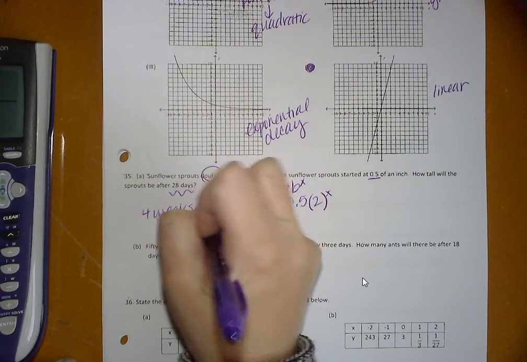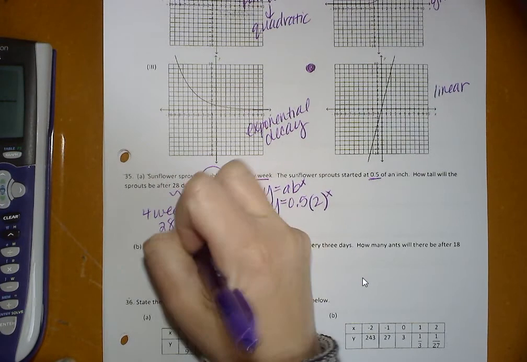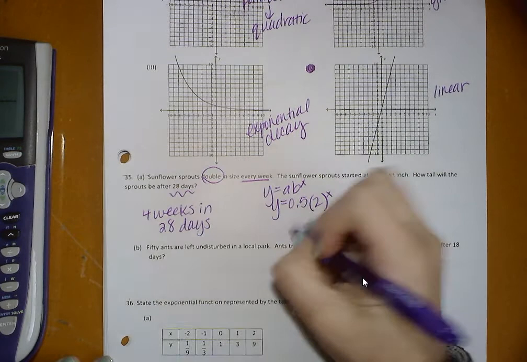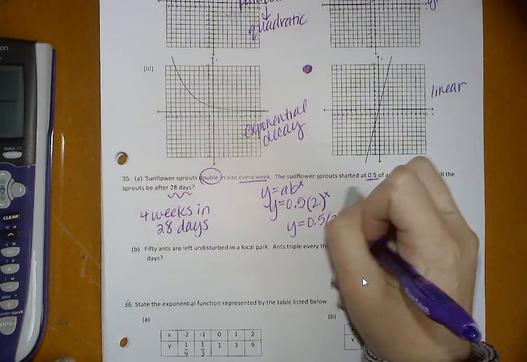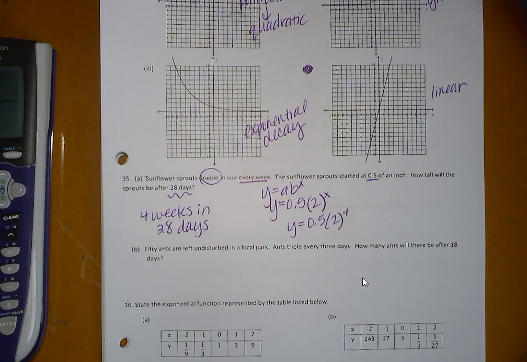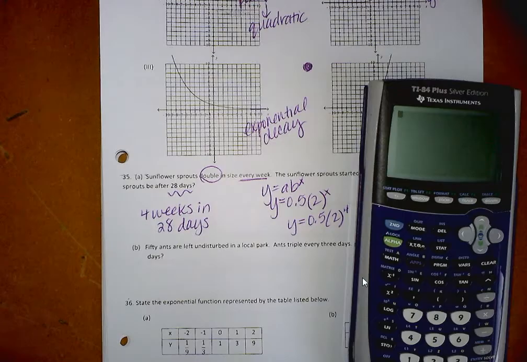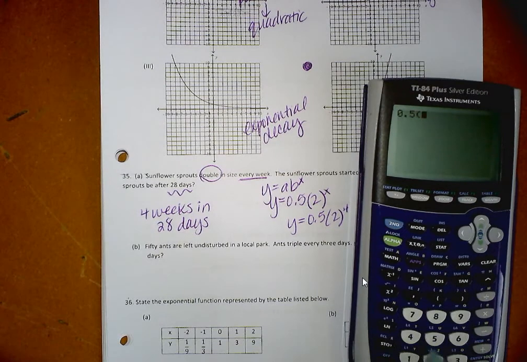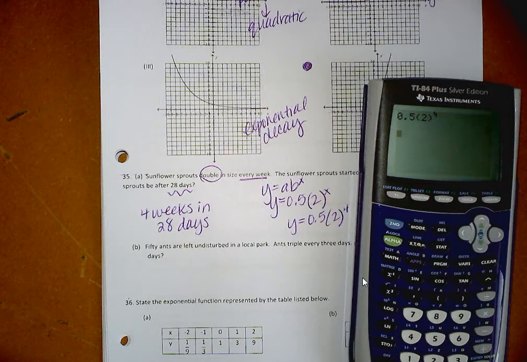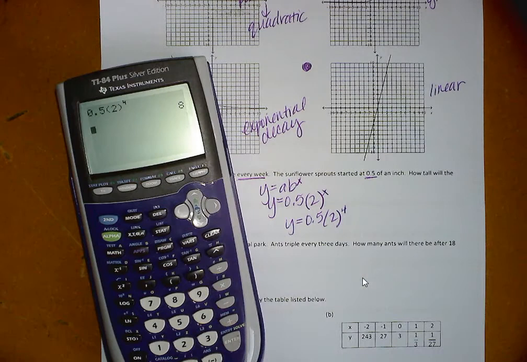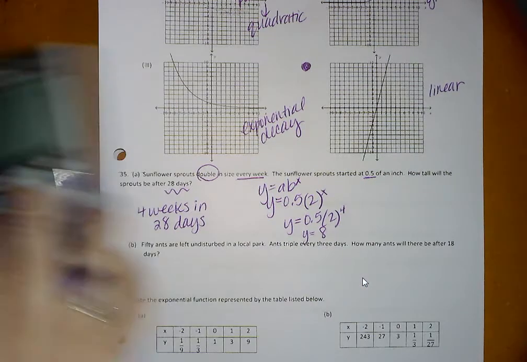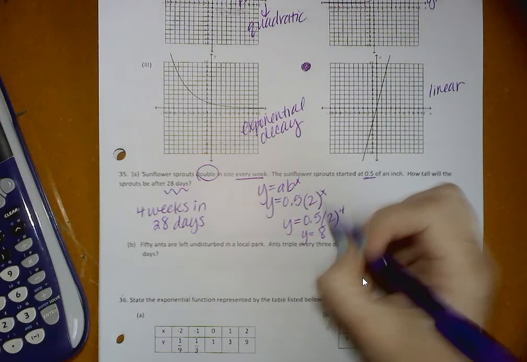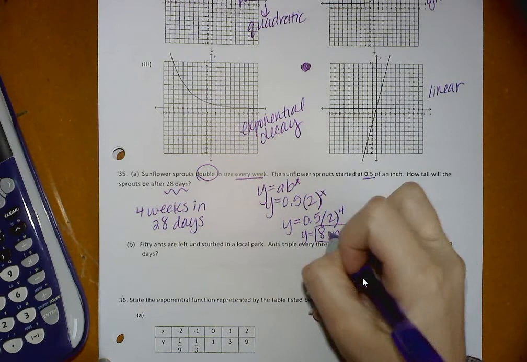I'll just write this as a note to the side, in 28 days. So that means I'm going to write 0.5 times 2 to the 4th power. That's our x value. So you could type that into your calculator if you need to, exactly how you see it. And you're going to get 8. Now you have to think about what your unit should be. So how tall will the sprouts be? So that's going to be inches, 8 inches.